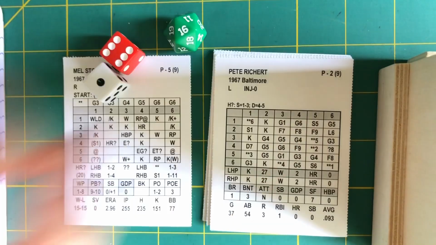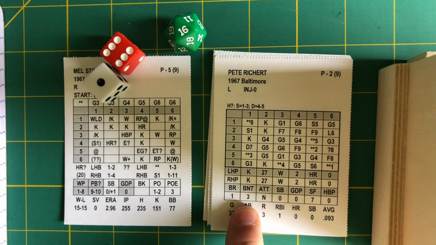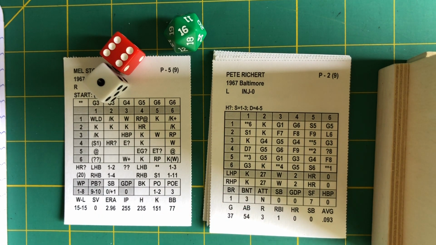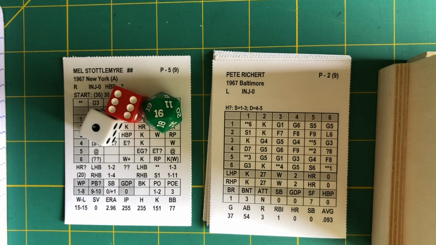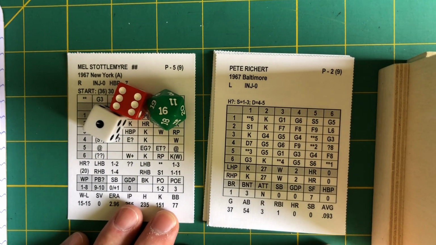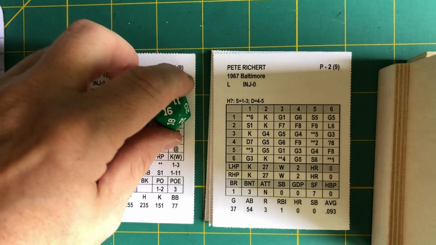Now it's Richard. And what do we want to do here? He is a 3 bunter, so we're going to try and lay one down, inside pitch style. I am not rolling the strategy rolls, by the way, and I refuse to roll the strategy rolls. So if you're expecting me to roll the strategy rolls, nope, not going to happen. I'm calling my own strategy, friends. And I'm calling this sacrifice bunt.